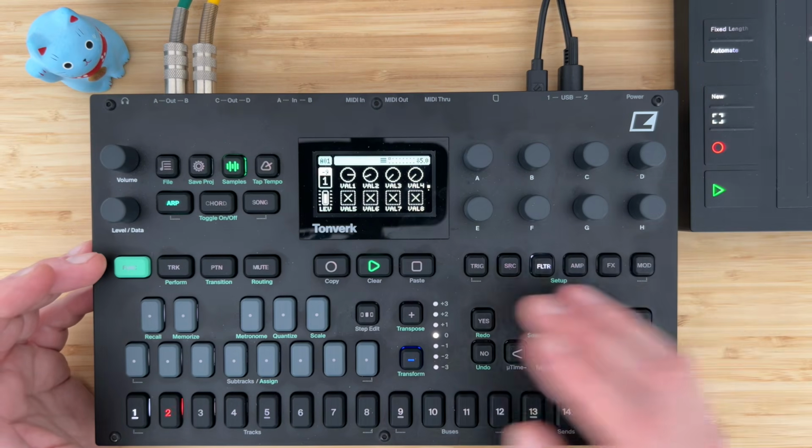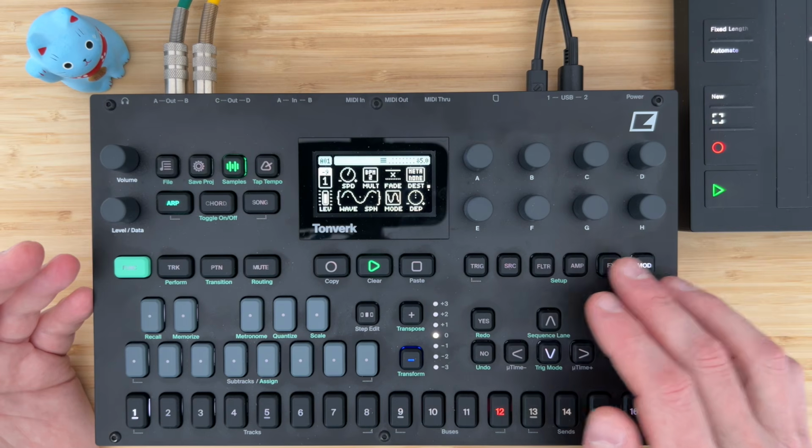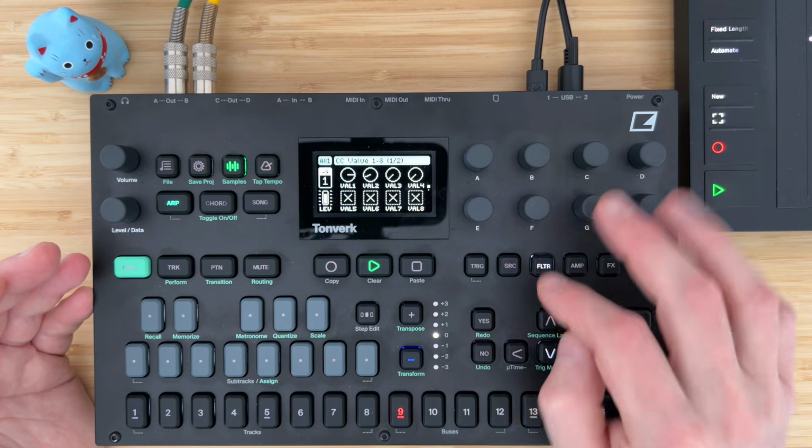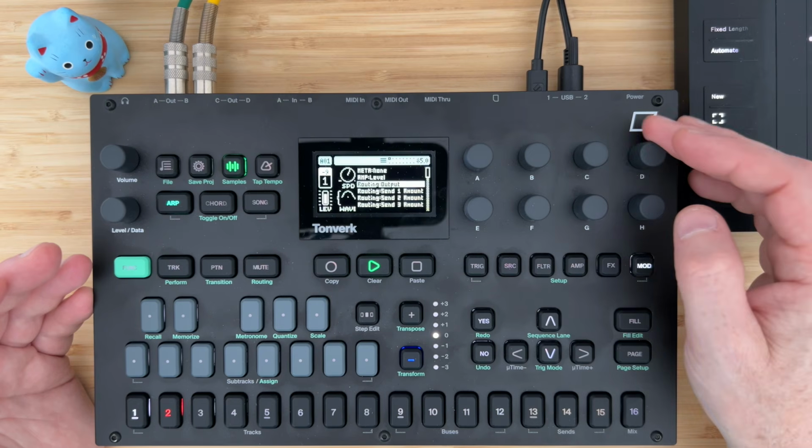Well, we can modulate. Here I can use my LFO. And if we remember, I had these values here, 1, 2, 3. Let's set this to number 1.